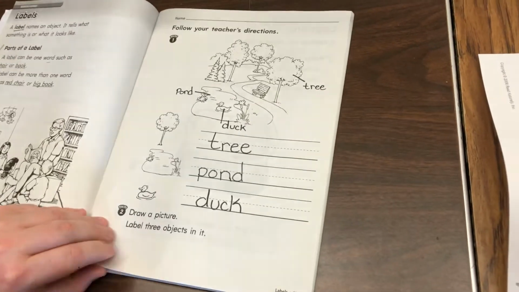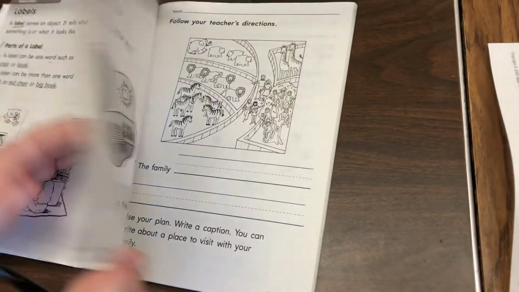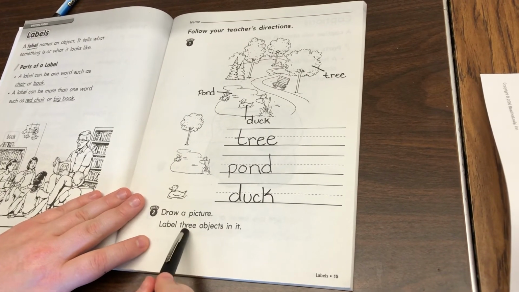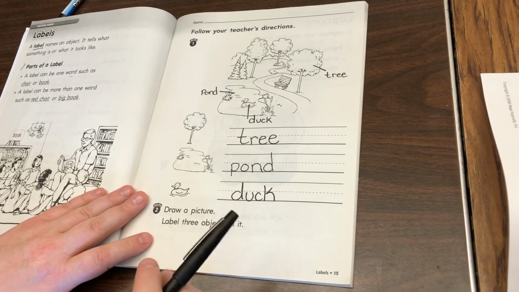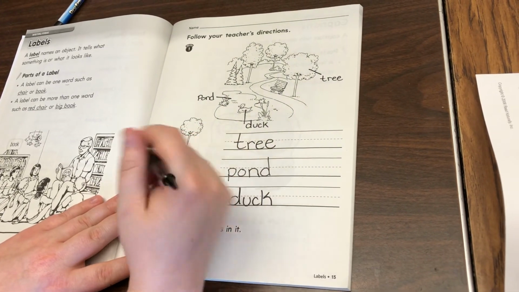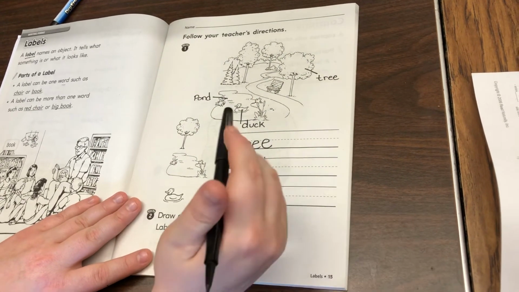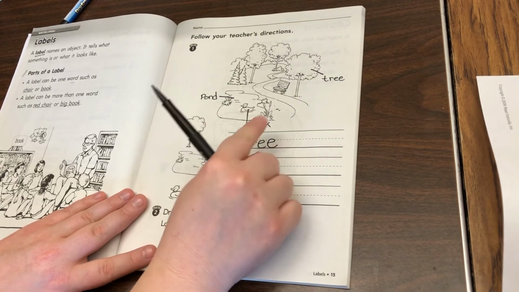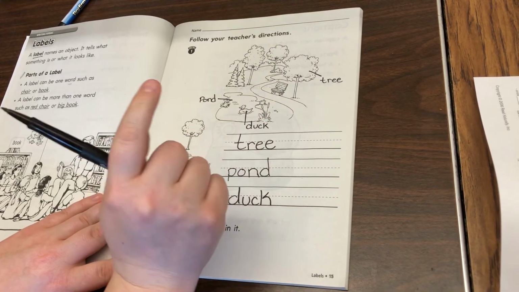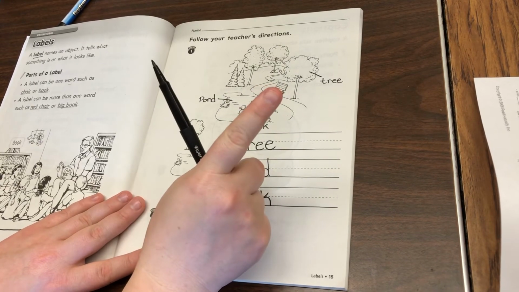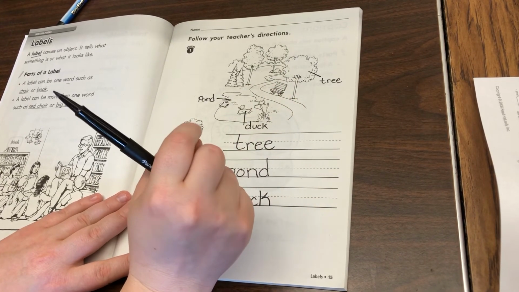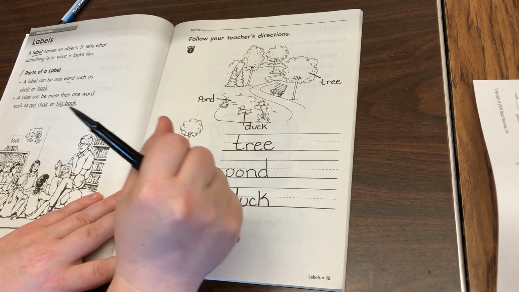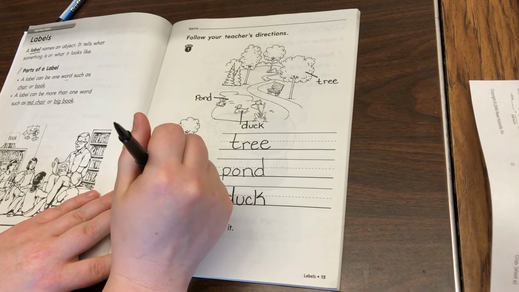So, one of your assignments is for you to get a piece of paper, draw a picture, and label 3 objects in it. So I want you to get a piece of paper, draw any picture you want. It could be anything. And I want you to label 3 objects in it. So just like we did here. And then how are you going to turn it in? Well, you can either email it to me, or you can bring it to our morning meeting tomorrow on Tuesday and show it to me on camera. And I'll make sure to get your grade for it that way.